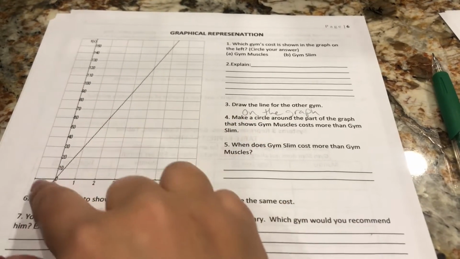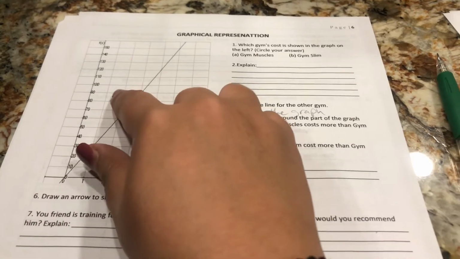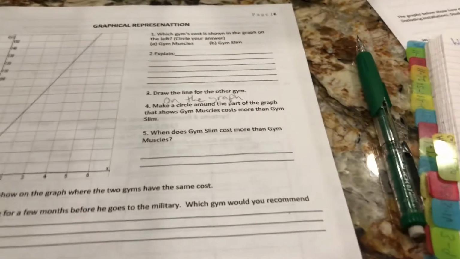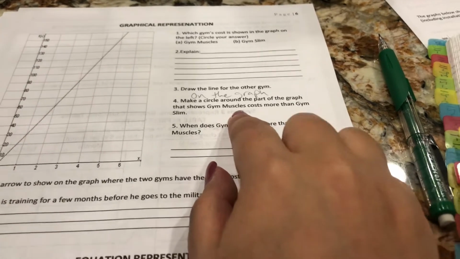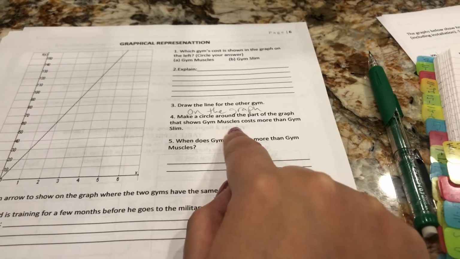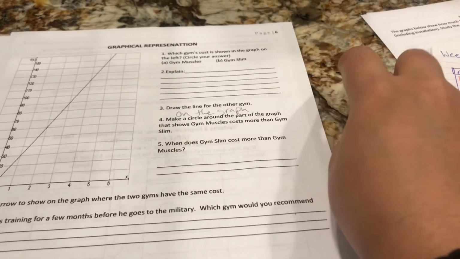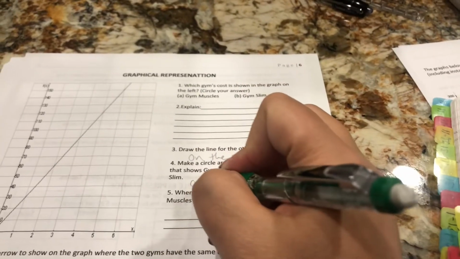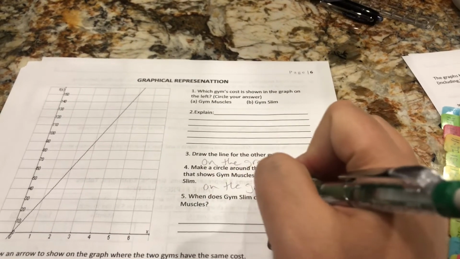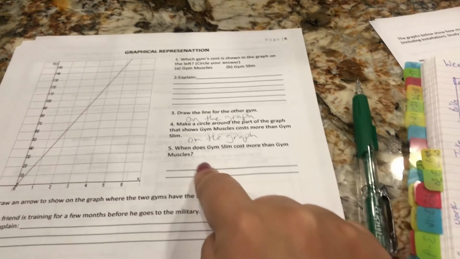If it's like this piece right here, just circle that piece. Or if there's another line, then circle that. So just circle the part for Jim Muscles that is above Jim Slim. All right. So again, I'm going to write on the graph because you're not doing anything there.